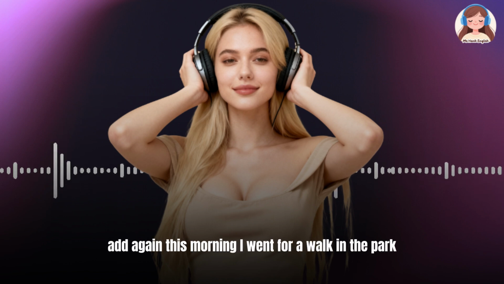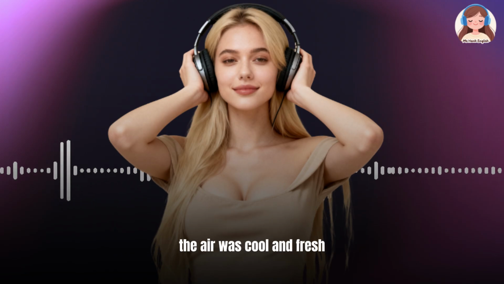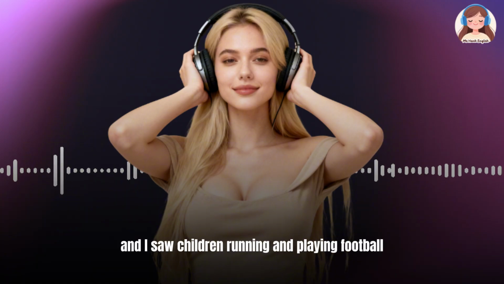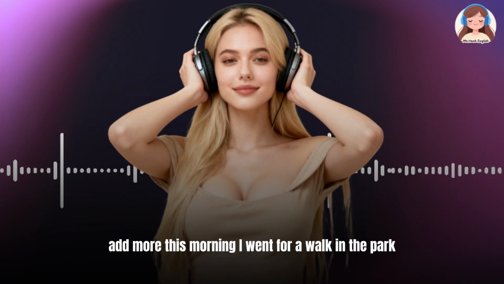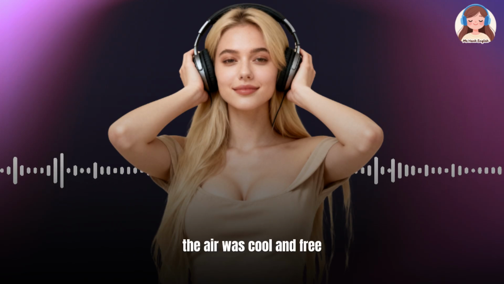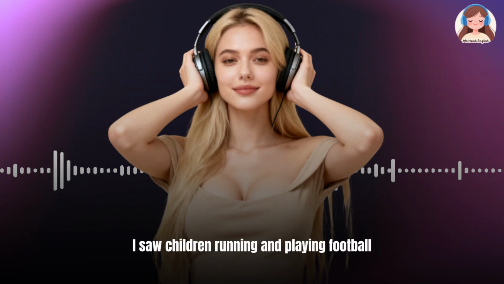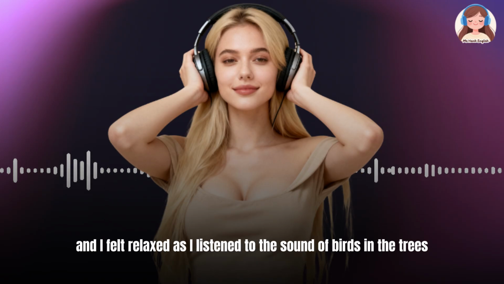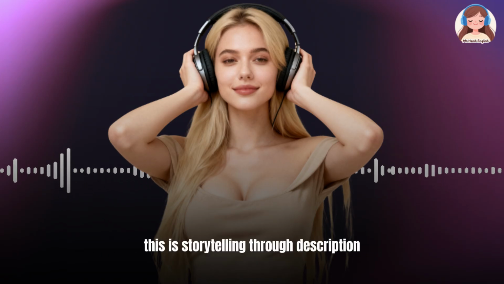Add again. This morning I went for a walk in the park. The air was cool and fresh, and I saw children running and playing football. Add more. This morning I went for a walk in the park. The air was cool and fresh. I saw children running and playing football, and I felt relaxed as I listened to the sound of birds in the trees. This is storytelling through description.